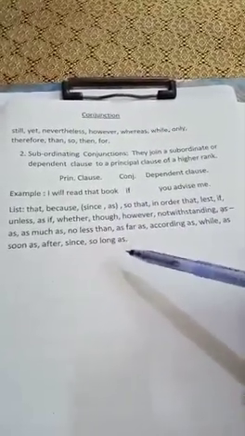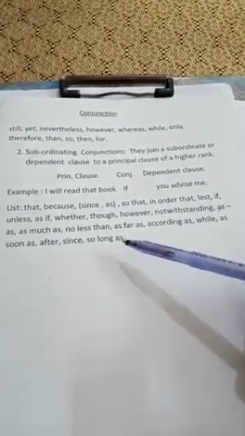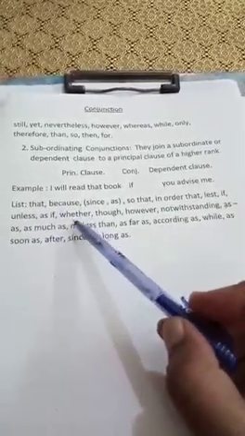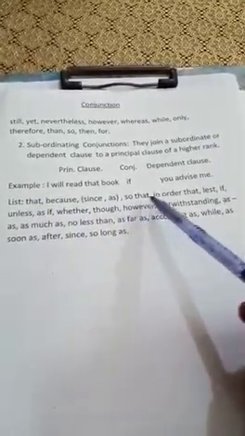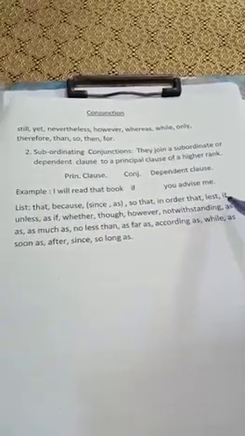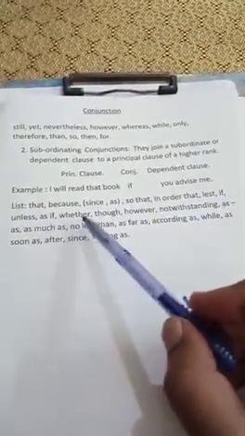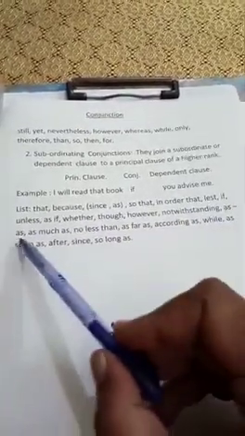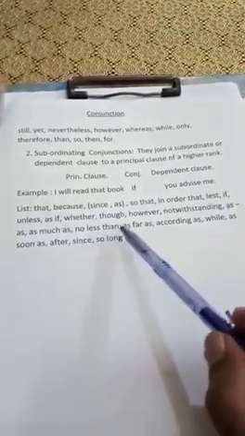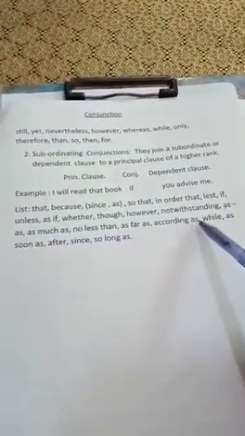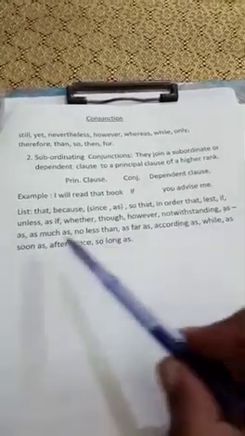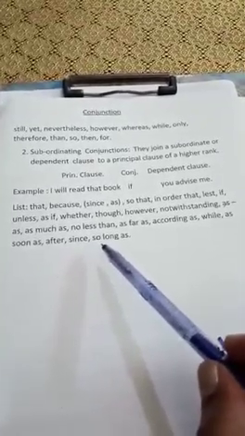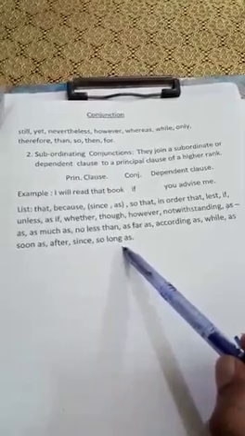Below are given these subordinating conjunctions used in English. They are that, because, which means since or as, so that, in order that, lest, if, unless, as if, whether, though, however, notwithstanding, as, as much as, no less than, as far as, according as, while, as soon as, after, since, and the last one, so long as.